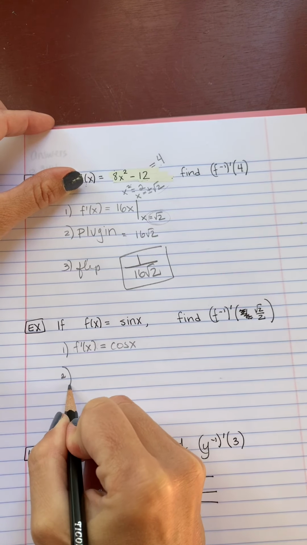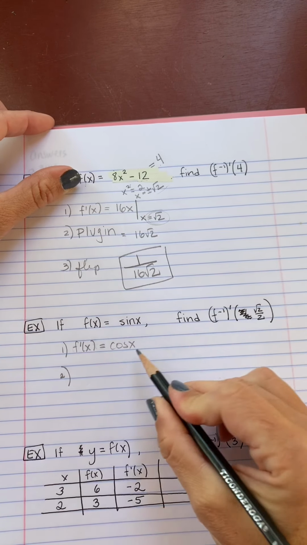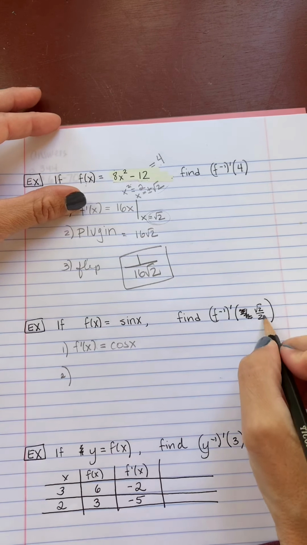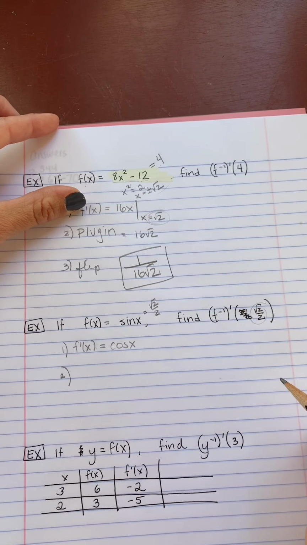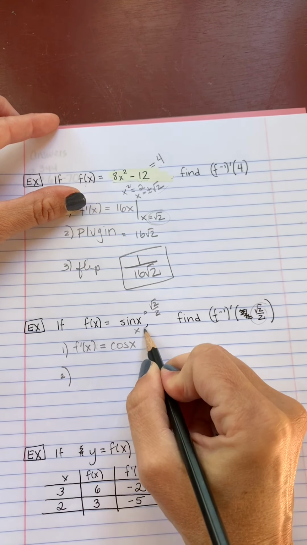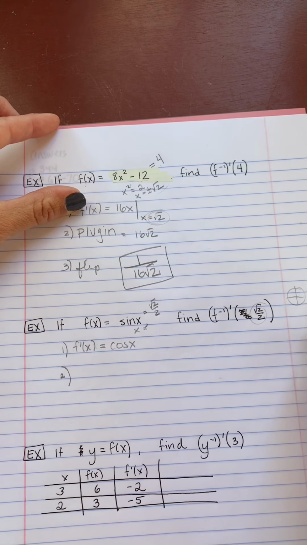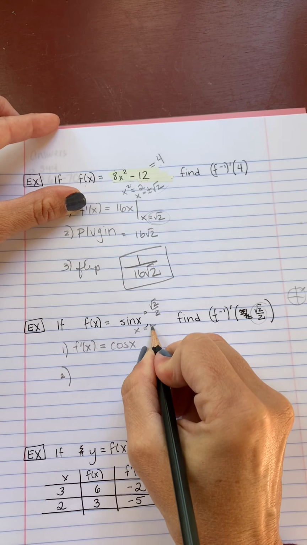Step 2, plug in. But do not plug in root 2 over 2. First of all, it wouldn't make sense. Take root 2 over 2 and set your original equal to that number and solve for x. Where's the sine equal to root 2 over 2? Think about the circle. Right here, pi over 4.